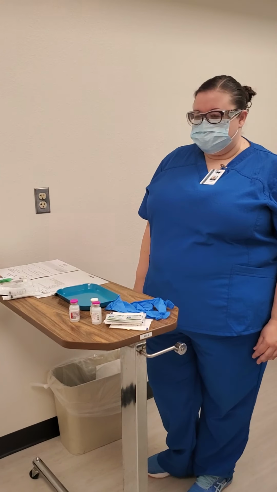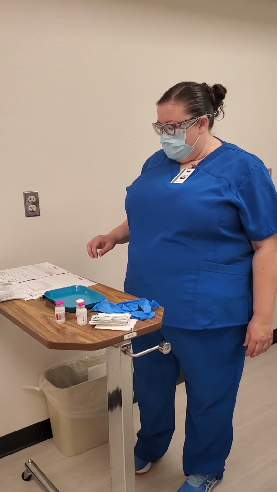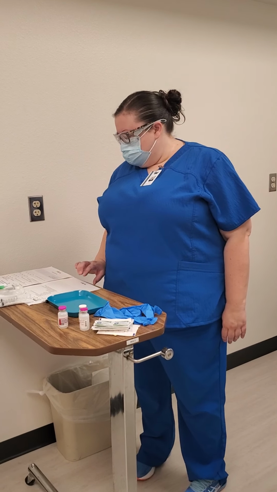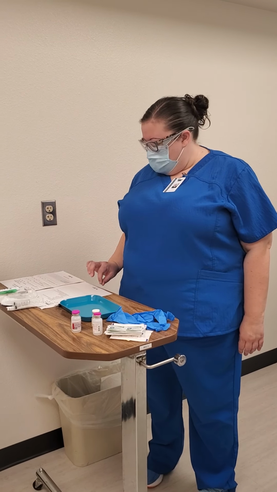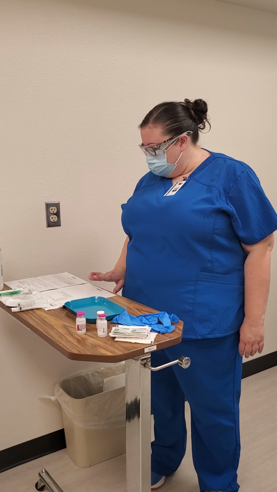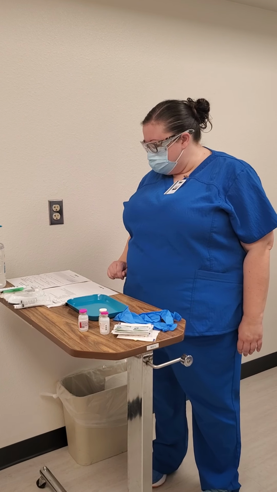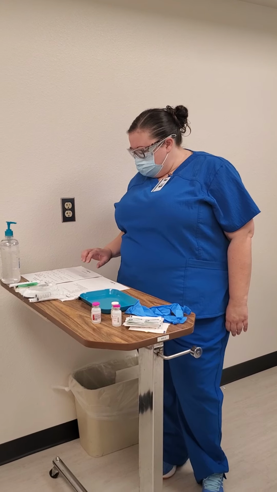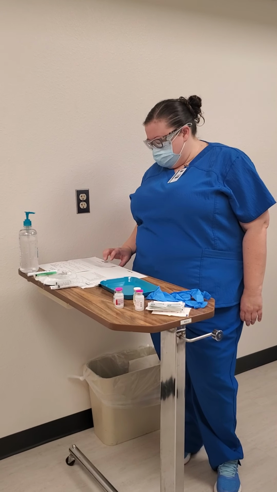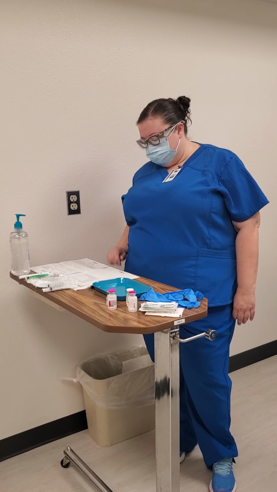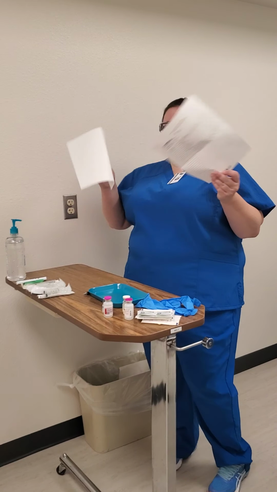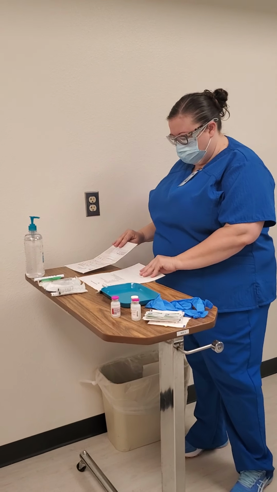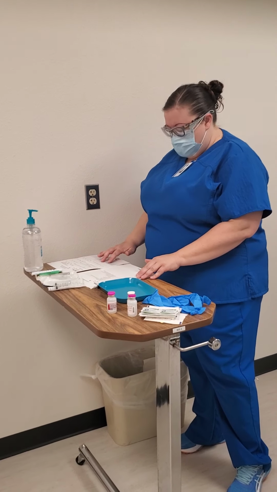Hi, I'm Tara Johnston and I'm a nursing student, and today I'm going to be demonstrating an injection skill. I'm going to be administering a TB test and also an intramuscular injection using the Z-track method. I'm going to show you the backs of my paper so that you know there's nothing but the doctor's order and the MAR.